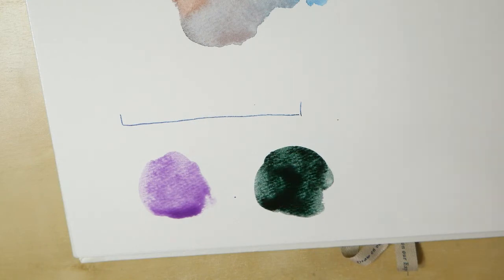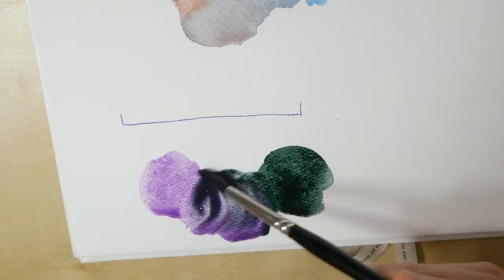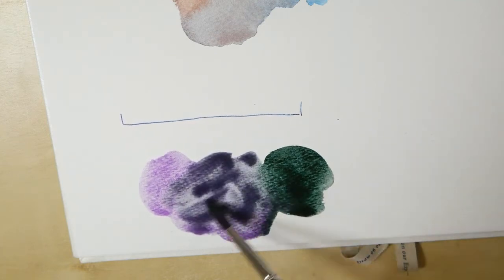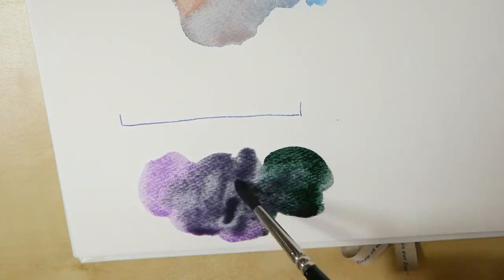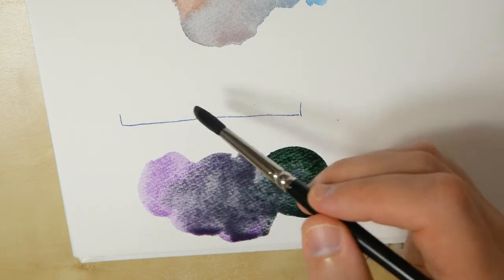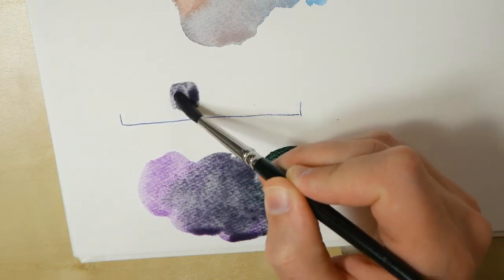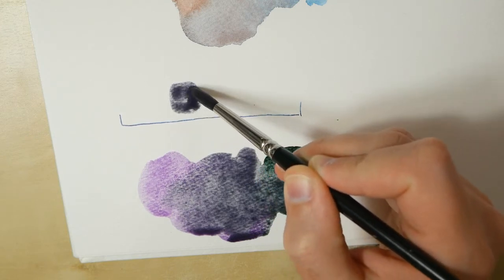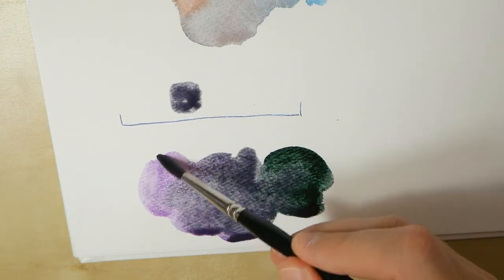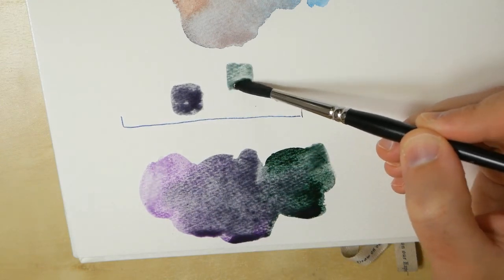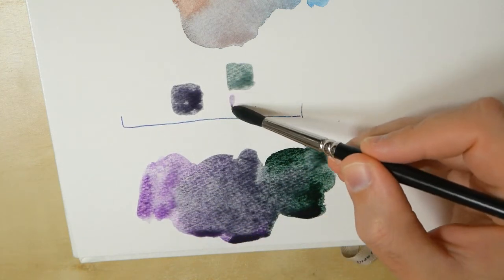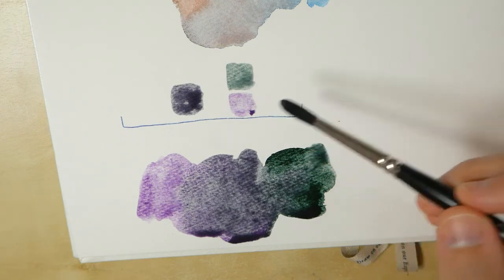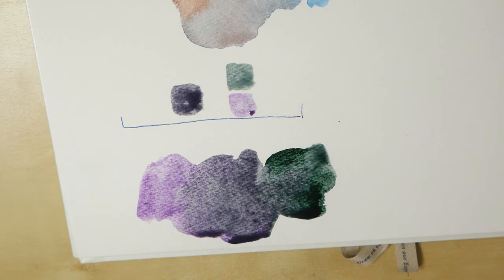So when we try and mix them together, I don't know what happens. I haven't tried this mix yet, but oh, the result is really interesting. So we get this dullish kind of gray. So let's put it in our chart. Probably it's somewhere here. Let's try to do some highlights with this one. Okay, so they are somewhere here, and also with the violet, so they are not really bright. And let's try to make a nice dark color with these.